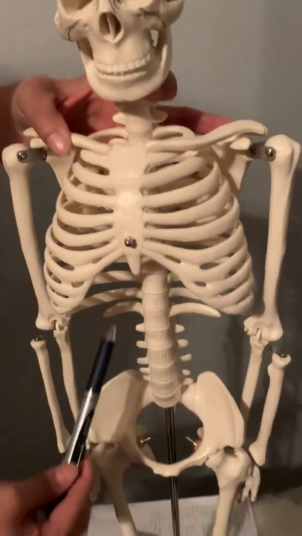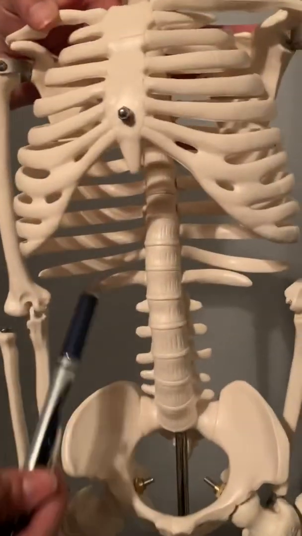The floating ribs is just that. They're floating. They're not connected to anything.